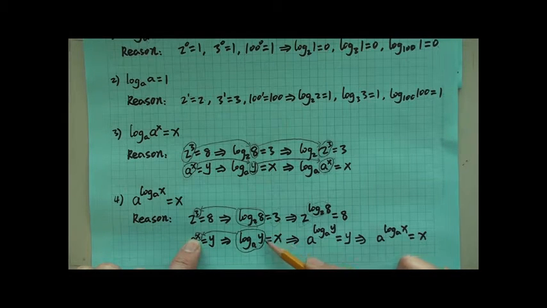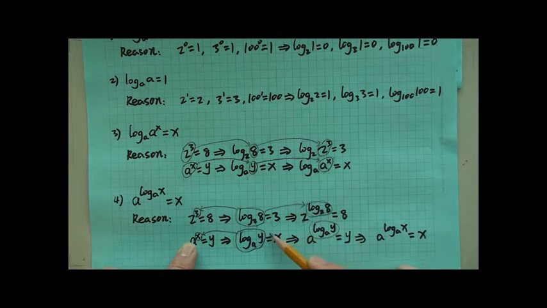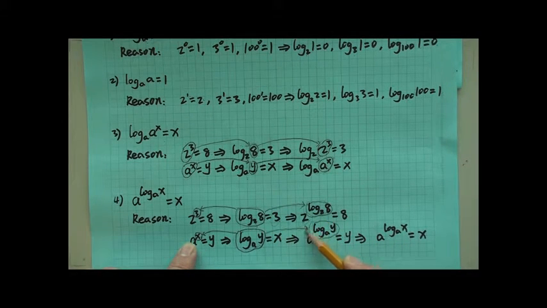This x equals that. So we replace this x by this big one, and that will be a to this big one, equals y.